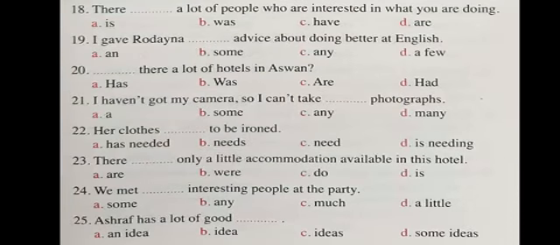18. There are a lot of people who are interested in what you are doing. Is, was, have, are. A lot of people is plural, so the answer is are. 19. I gave Rudaina some advice about doing better at English. An, some, any, a few. Advice here is an uncountable noun, so we can't use a few, we can't use an. Any is used with the negative form, so the answer is some.